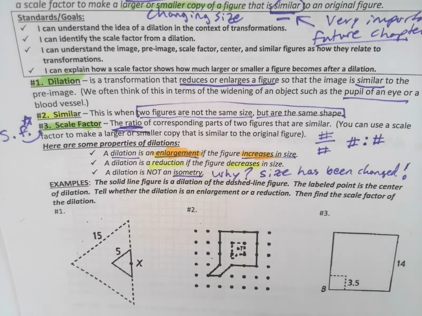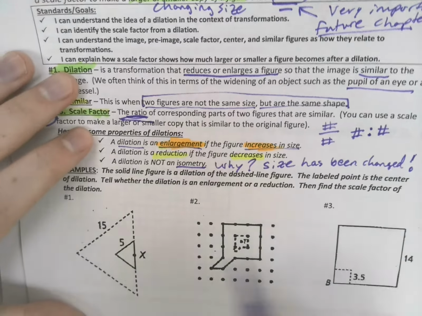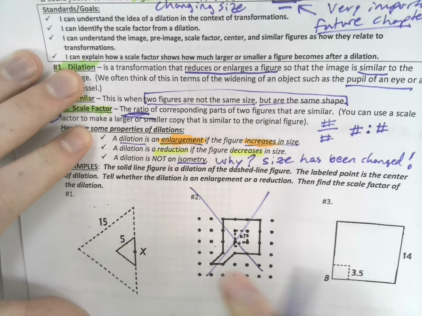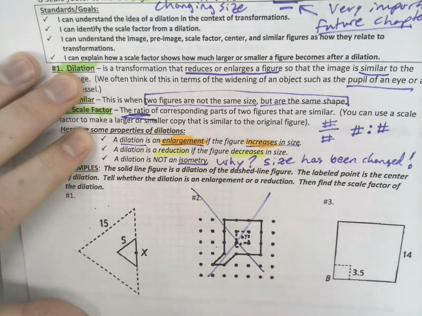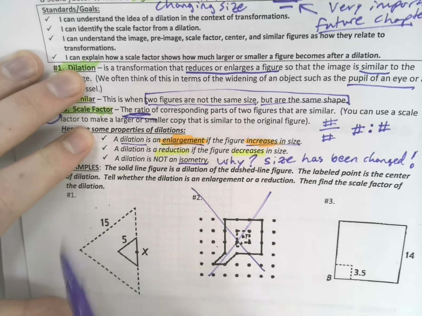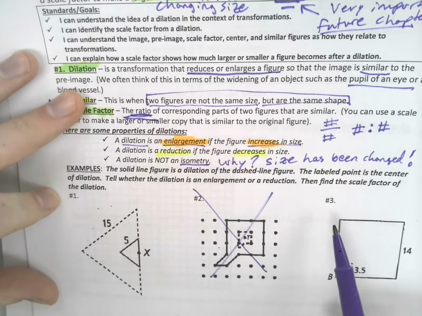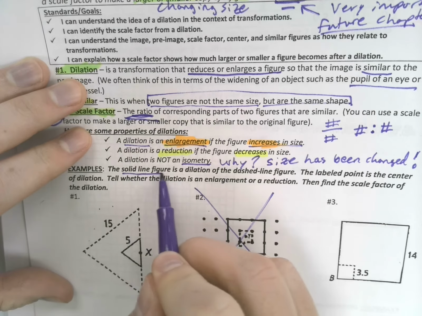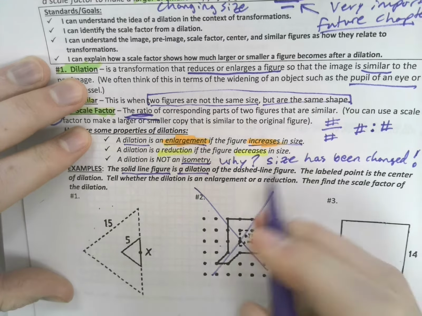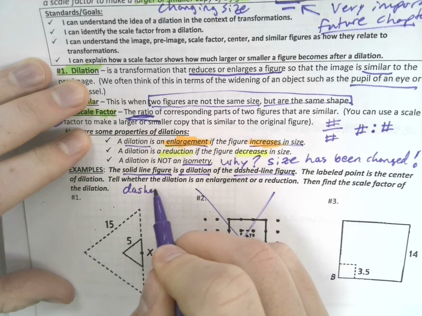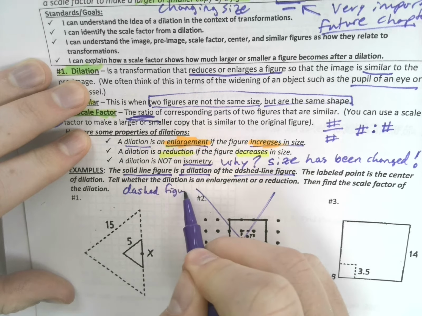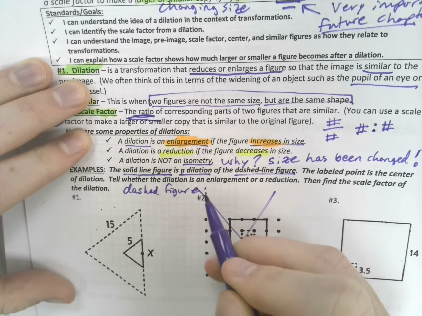So let's look at some examples, guys. On these three, and actually, I don't like the way number 2 printed. You can't really tell what this smaller figure is in there. But for these two right here, 1 and 3, the solid line figure is a dilation of the dashed figure. What that means is the dashed figure is the OG, the original.